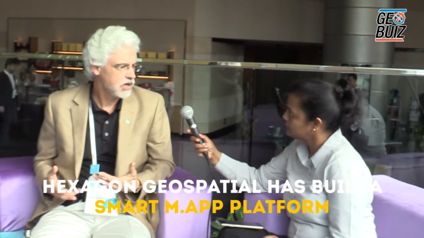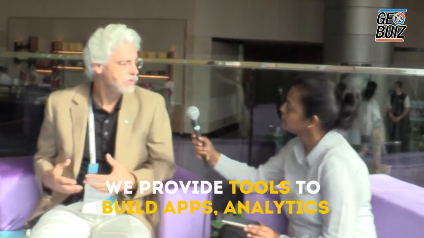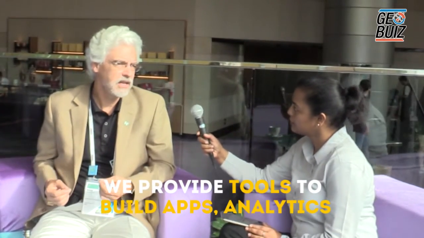How is it going to solve the distinct business problems? People need access to information, and they need it to be the information tailored for their business or for their particular problem. With smart maps, we don't provide the end map. We, Hexagon Geospatial, build a platform, our smart map platform. And on this platform, we work with partners to build these very focused apps for their business segments or for their vertical market areas. We provide the tools to build these apps, we provide the tools for the analytics, and we even provide access to data.